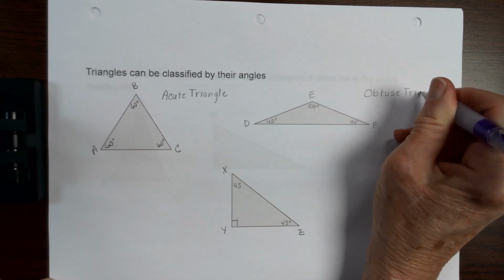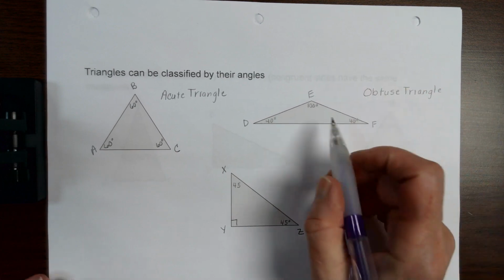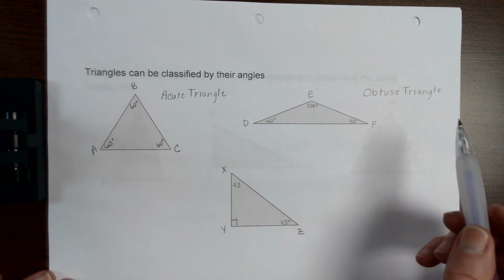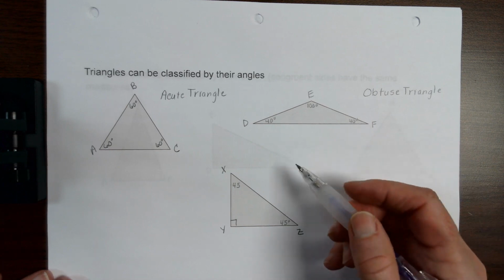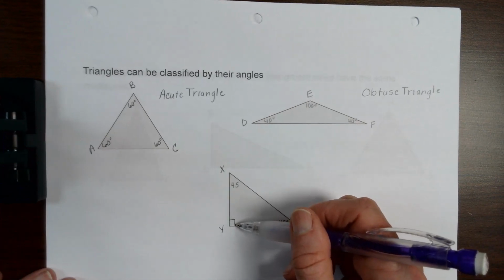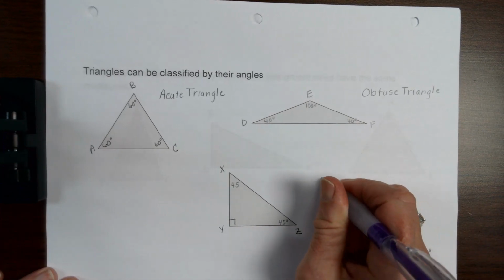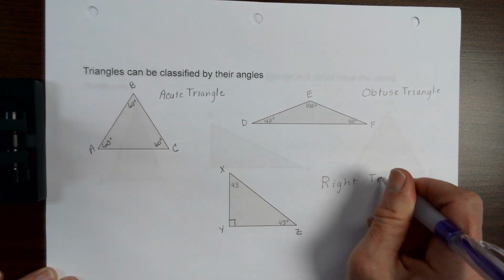So you've got an angle on there, the 100 degrees, that is greater than 90. So if you have one angle that's greater than 90, you have an obtuse triangle. If you have a right angle, or a 90-degree angle, you have a right triangle.